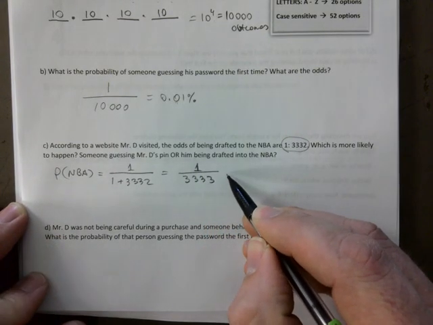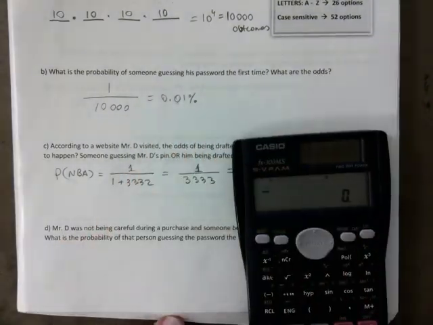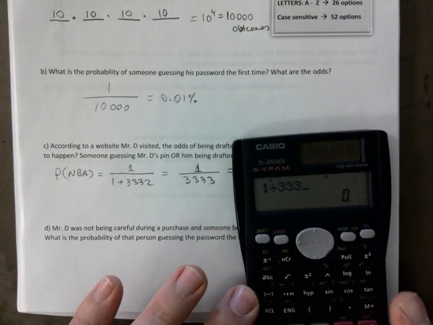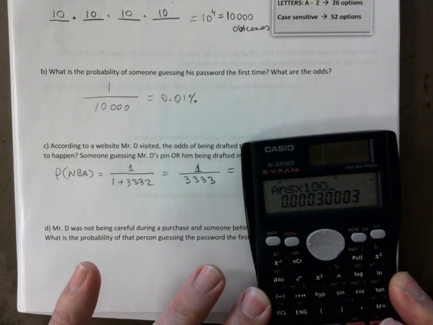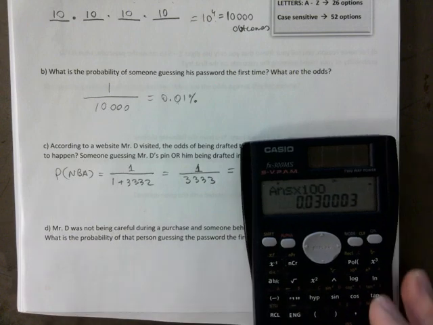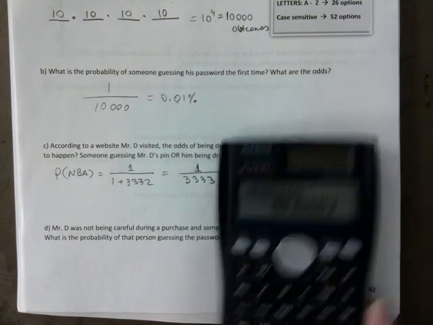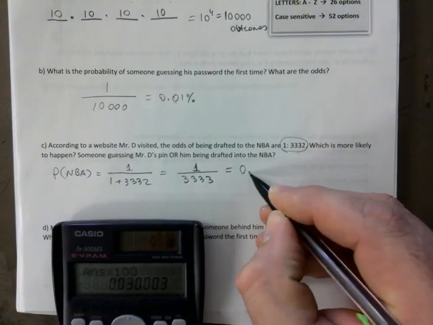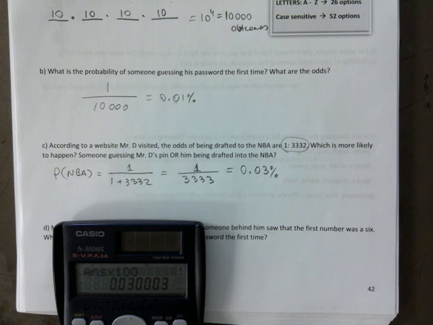Let's find out what that would be as a percentage. 1 divided by 3,333, and multiply that by 100, because it's too small, you might as well. That's a 0.03% chance. So there's a higher chance of me being drafted into the NBA than someone guessing my password, right?